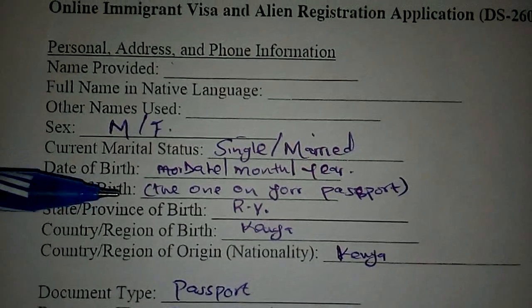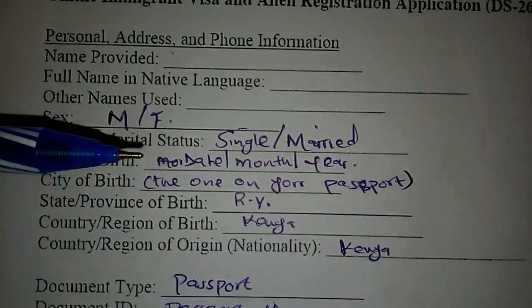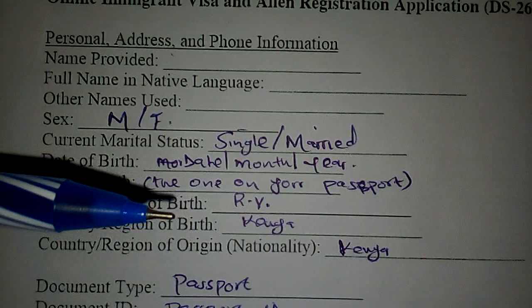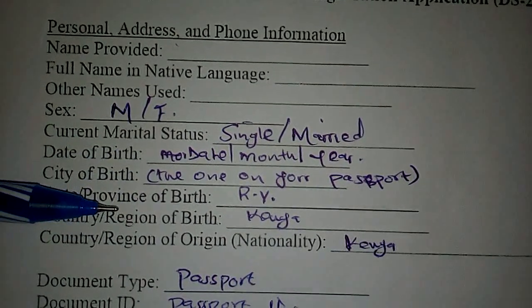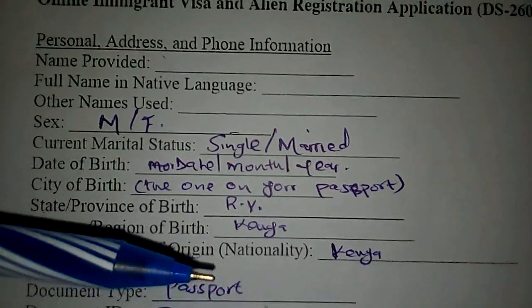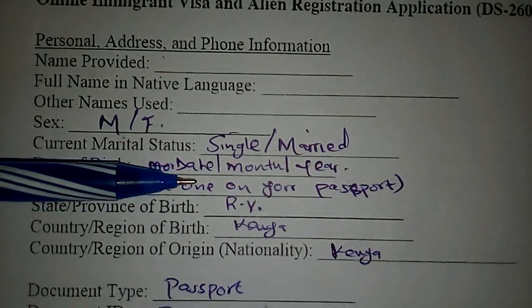And then the city of your birth. I normally hear people asking, oh, my center is not a city, but on your passport there is a city that is indicated. Use that one to avoid future problems. Write the one on your passport. The city of your birth, put the one on your passport.